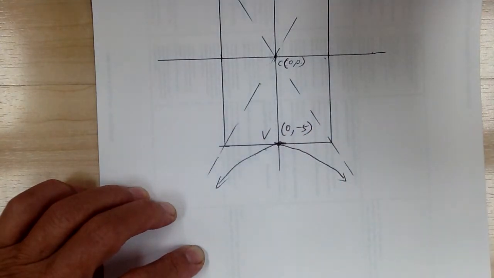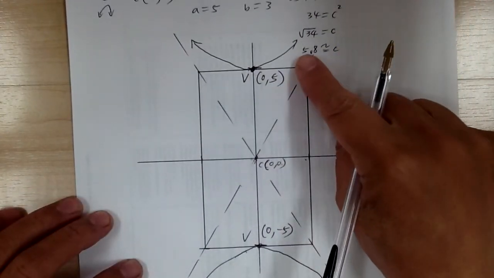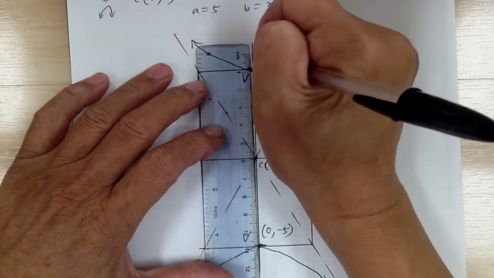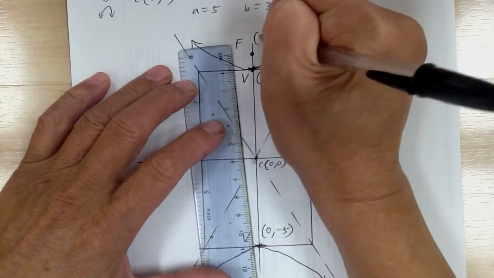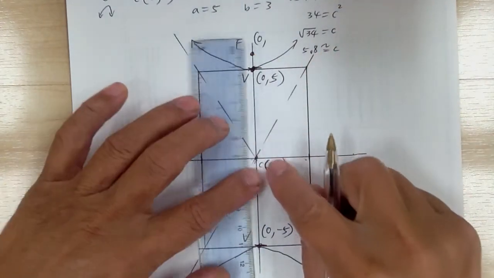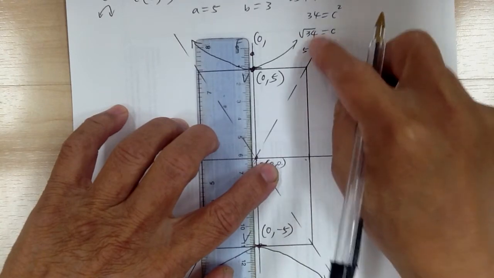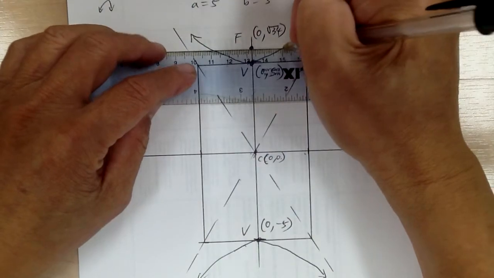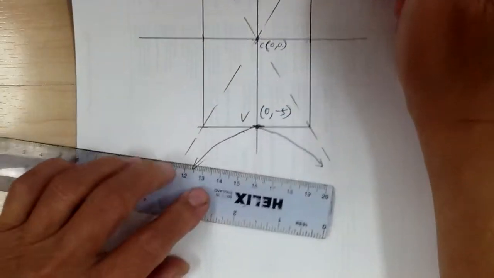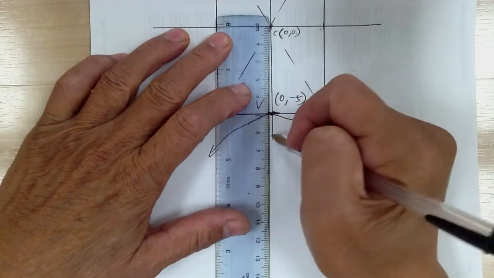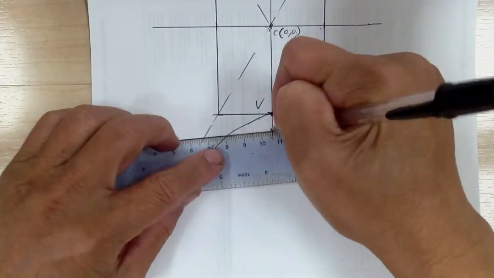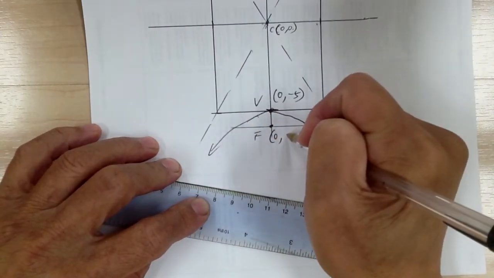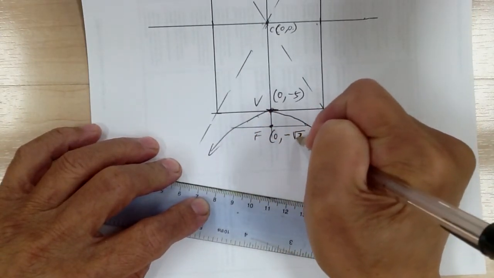Okay. Next, let's find the focus. It's going to be about 5.8 up. Okay, so 5.8 is right over here. So that's the F. So it'd be 0, comma. When you go up, you add. So start at 0, you add 5.8. So it gives you square root of 34. And then over here, you do the same thing. It's about 5.8. So the F would be 0, comma, negative square root of 34.